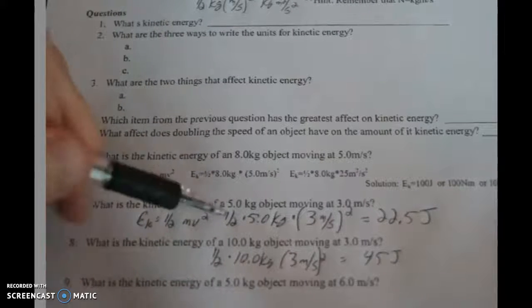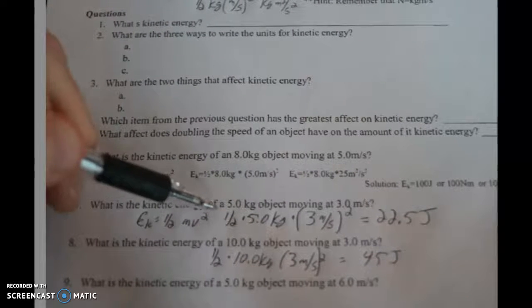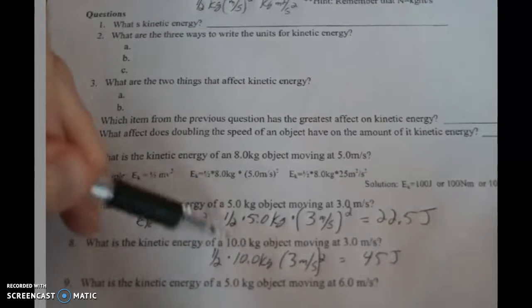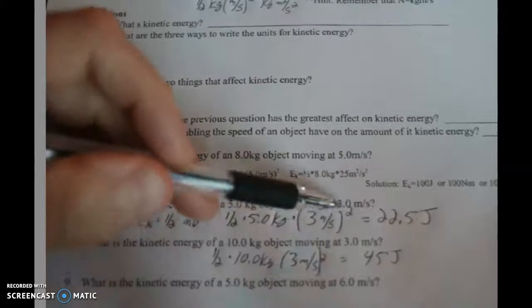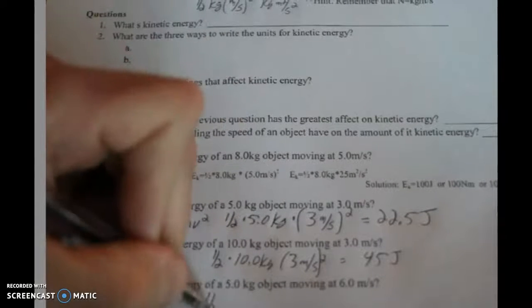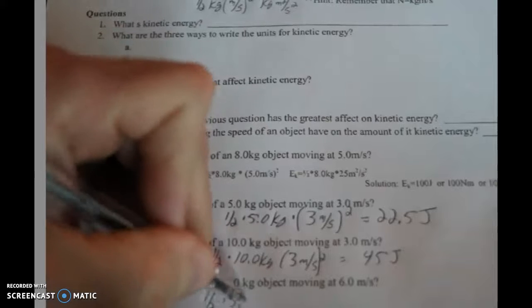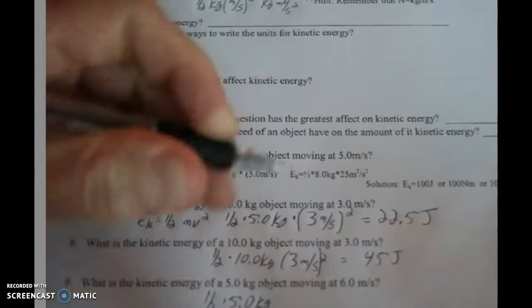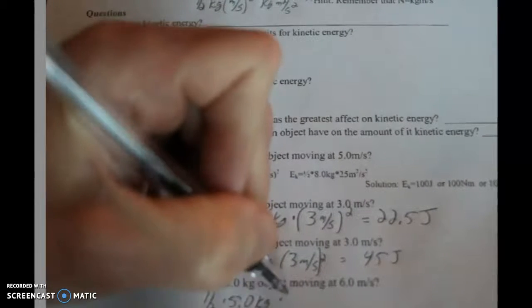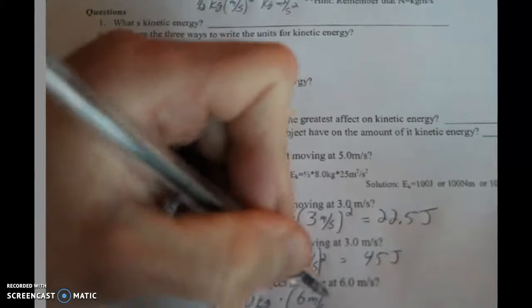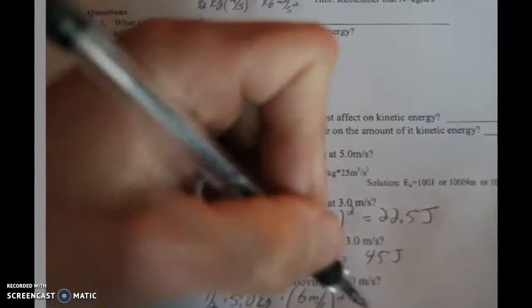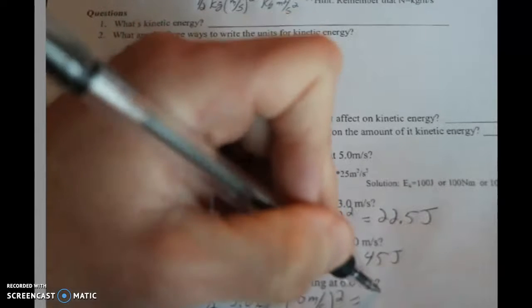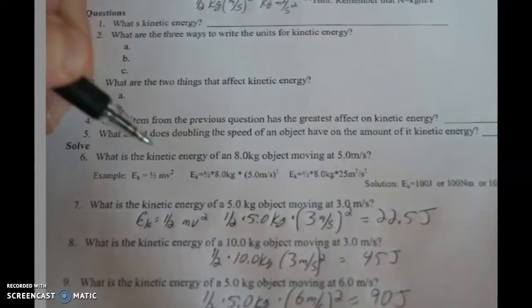Now, the next example, comparing number 7 and number 9, the mass is the same, but notice what's going on here with the velocity. The velocity is getting doubled. So I want to write this one out with you so we can pay attention to this one. You have the 1/2, the 5.0 kilograms, but now it's 6 meters per second, and that whole thing is getting squared. If you did the math for this, what you would end up getting is 90 joules.